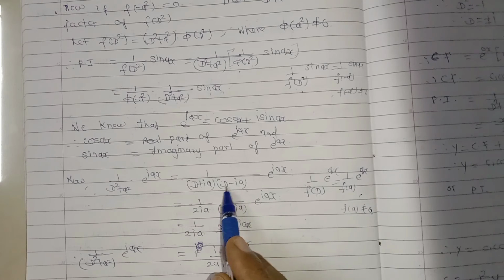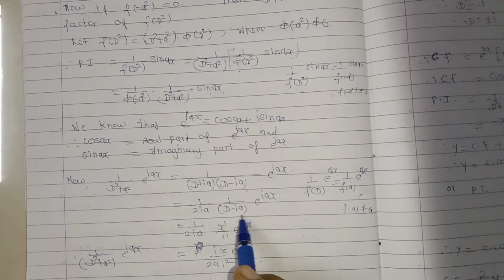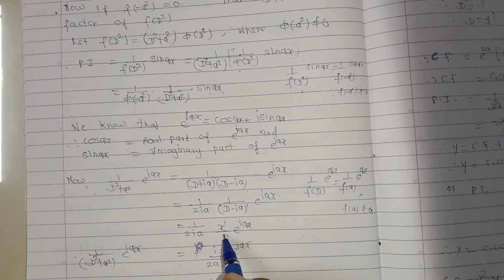But if we put D equal to ia, then this term becomes 0. And this bracket is repeated only one time. So using the previous result, we get x raised to 1 upon 1 factorial e raised to iax, since this factor which becomes 0 by putting D equal to ia occurs only one time. So we get x raised to 1 upon 1 factorial e raised to iax.